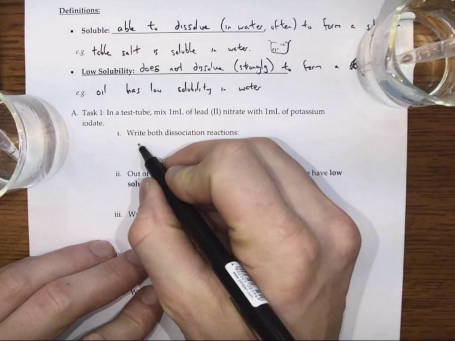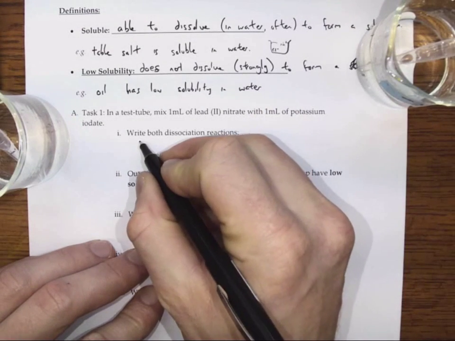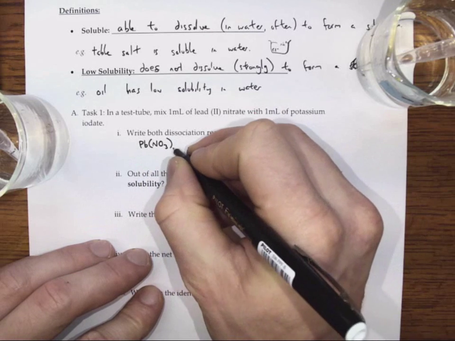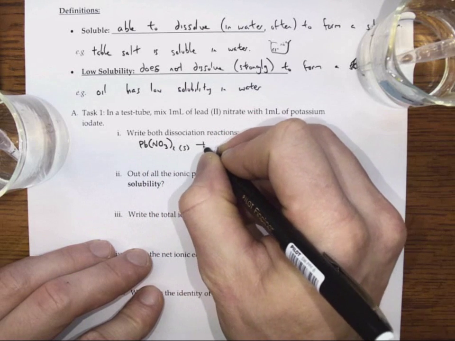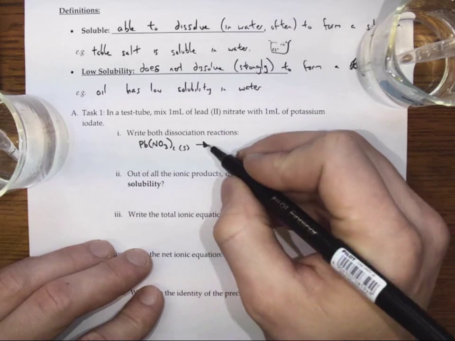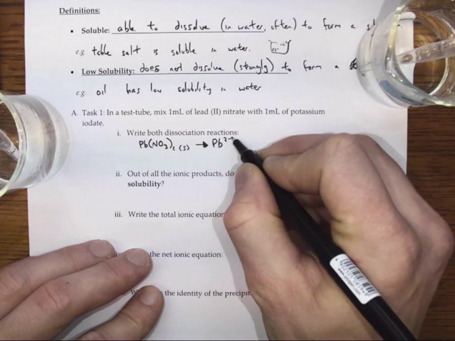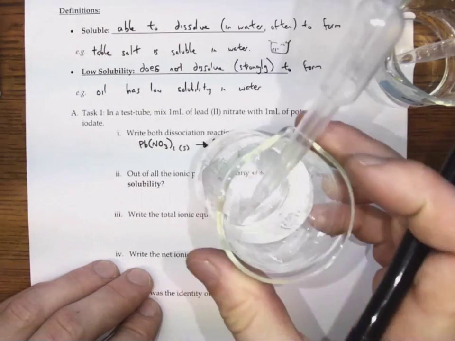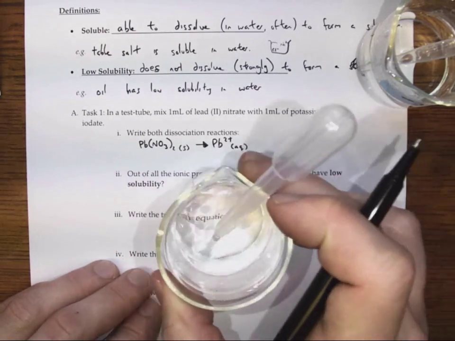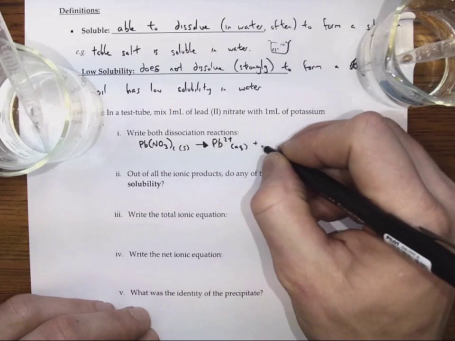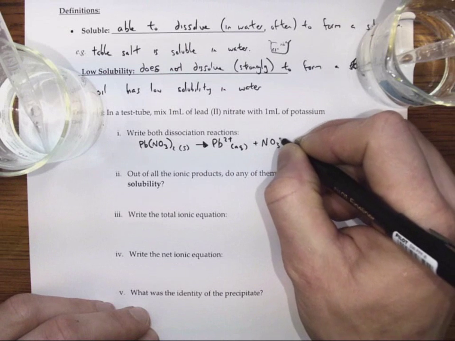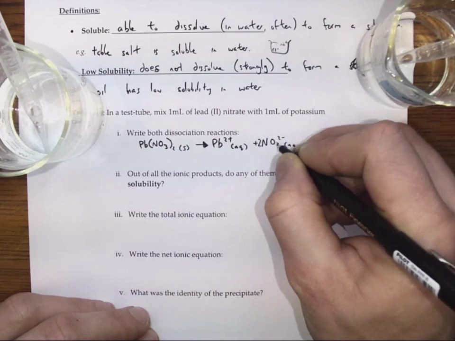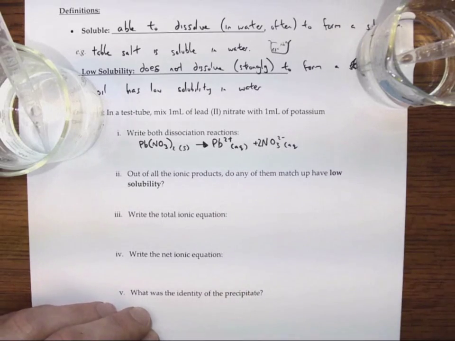So that is to say we have some lead nitrate, which is PbNO3, and that's solid. And that makes lead ions in solution, and that's what's floating around in here, some lead ions. And in addition, there's some nitrate ions. And there's 2 nitrate ions for every 1 lead ion.